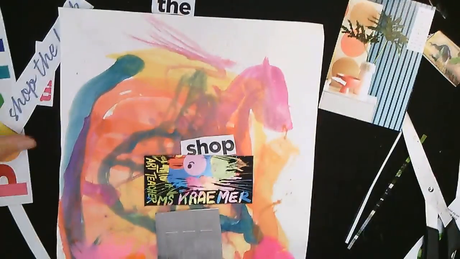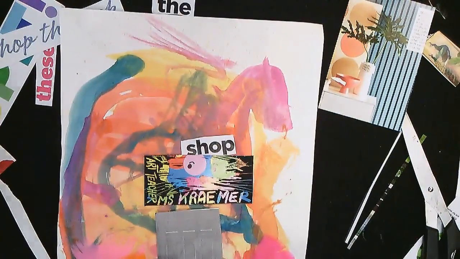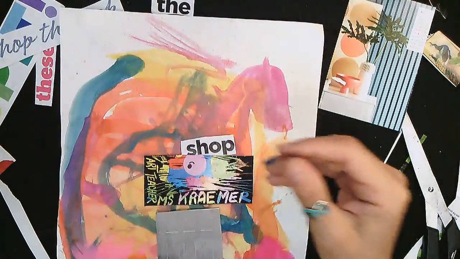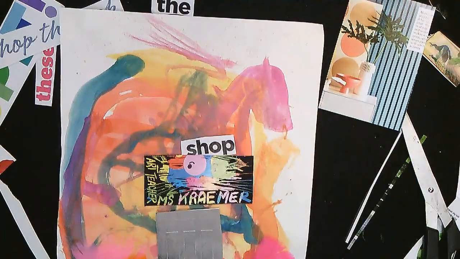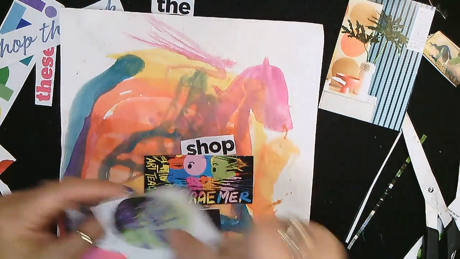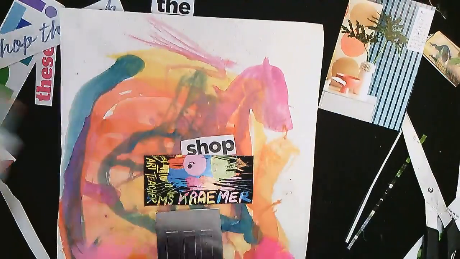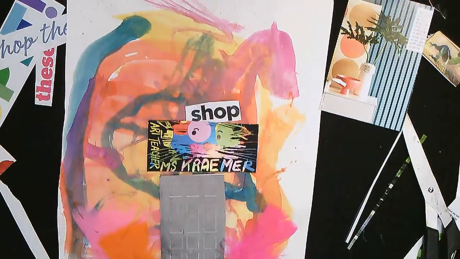So don't commit until you're sure. Keep looking for something that fits your theme and fits your colors, and think about it. Let me see what else I have here that could be fun. Look through all your different flowers and birds that would probably be fitting for this image.